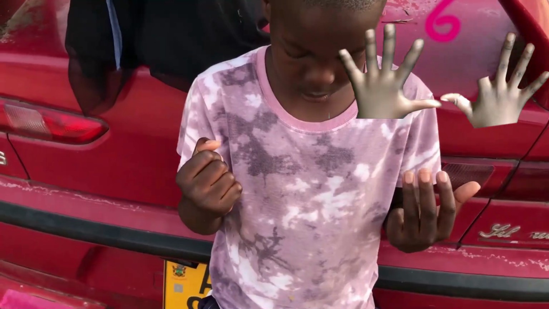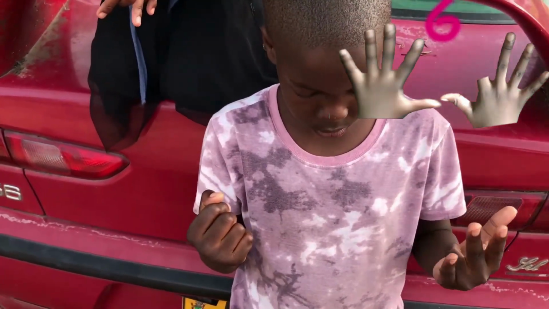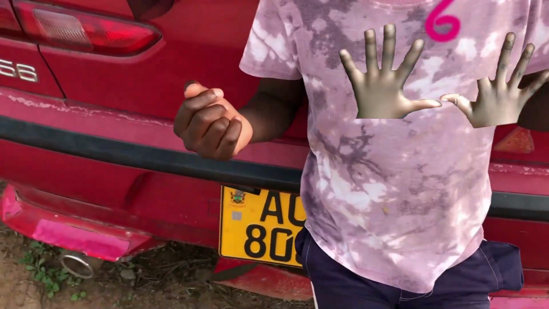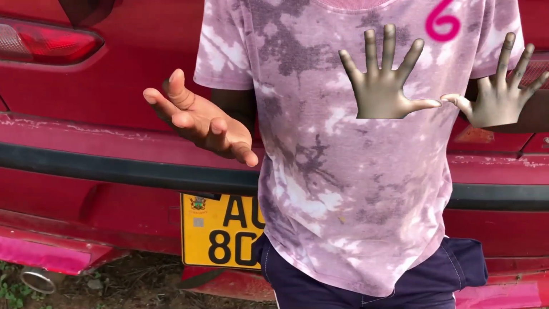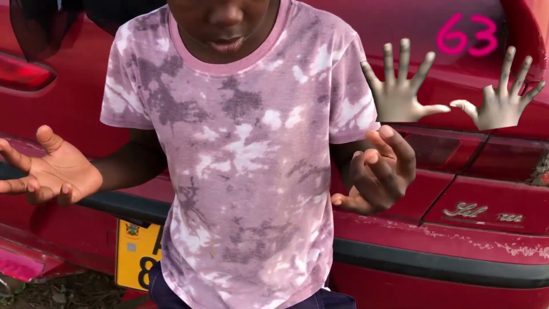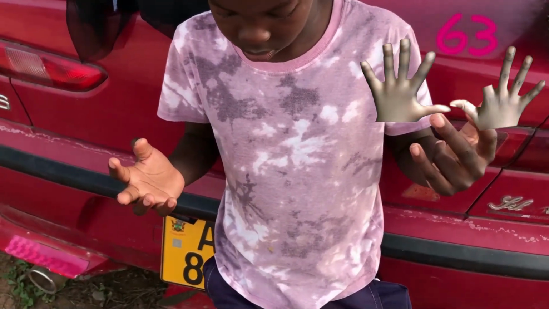9 times 7, we bend there. How many are there before the bend? 6. Let's count. 1, 2, 3, 4, 5, 6. How many are there after the bend? 1, 2, 3. So there's 6 and 3, 63.